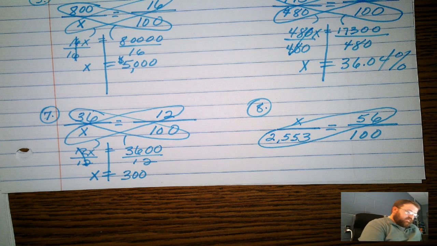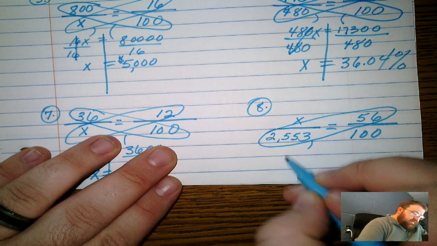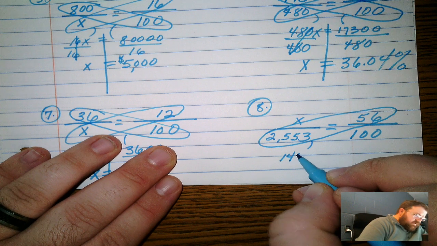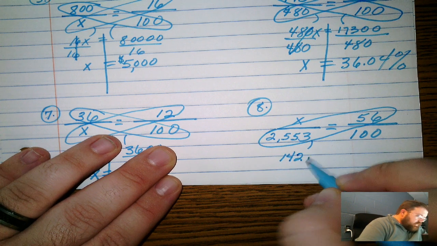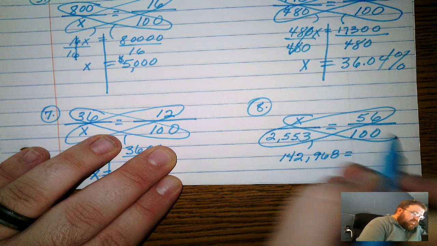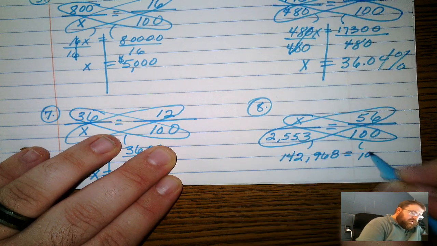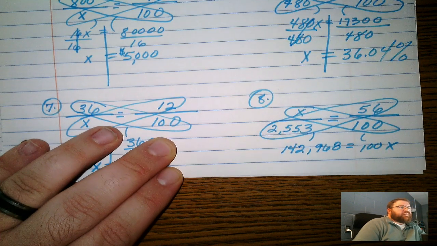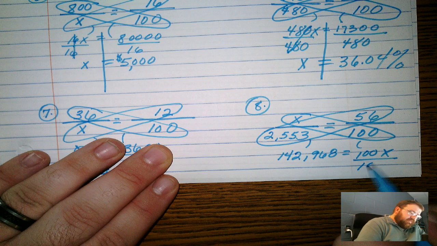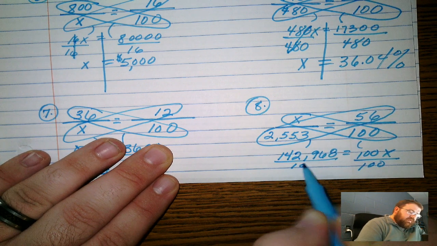So 2,553 times 56, which is 142,968, is equal to 100x. Divide both sides by 100.